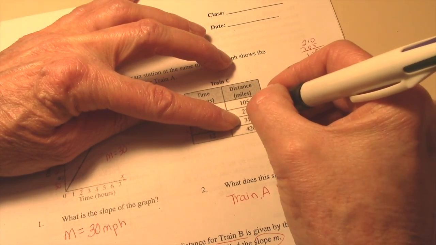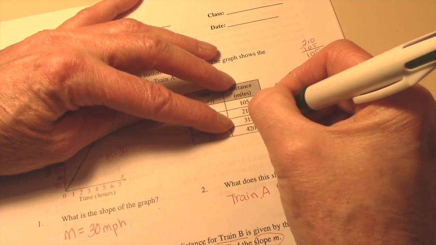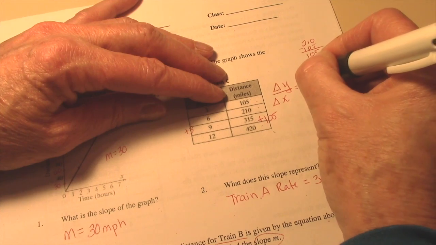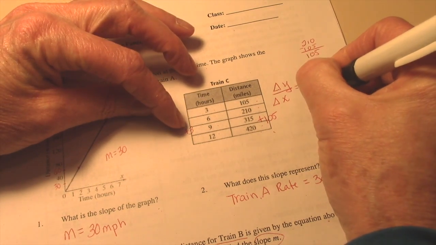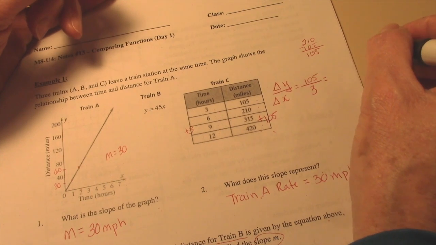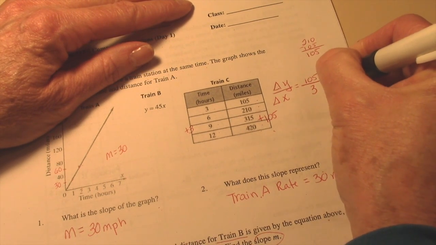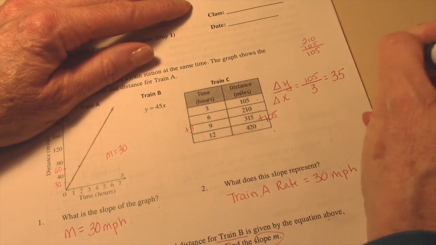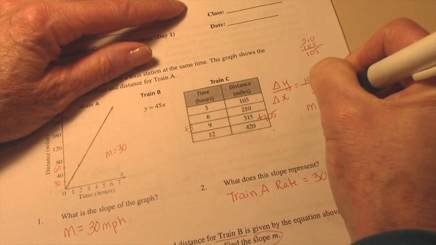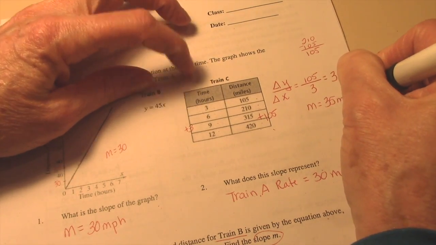So 210 plus 105 is 315. 315 plus 105, so this is all going up by 105. So the change in y is 105, and the change in x is 3. Now if I divide 105 by 3, I believe it goes 35. So technically, the slope here is 35 miles per hour.